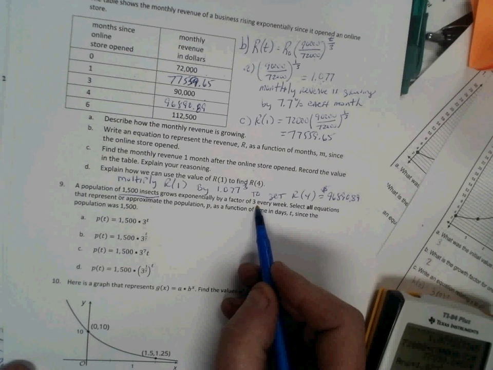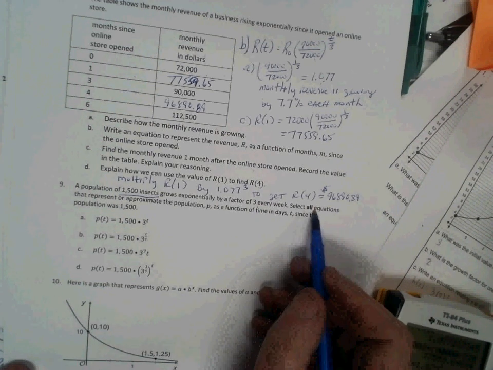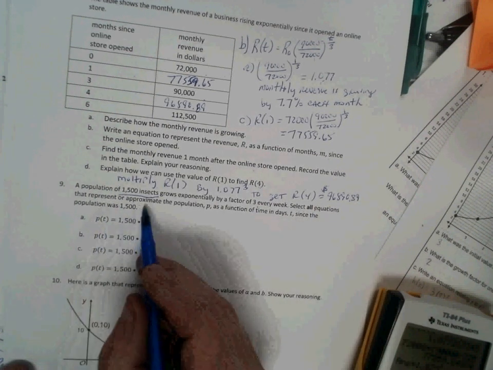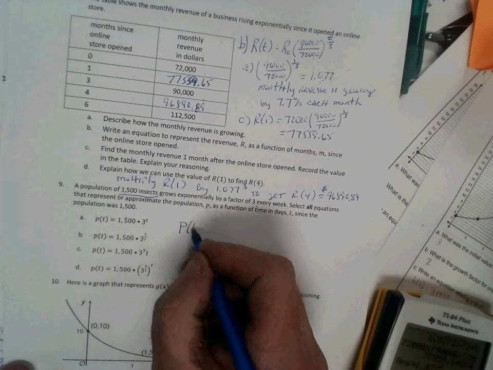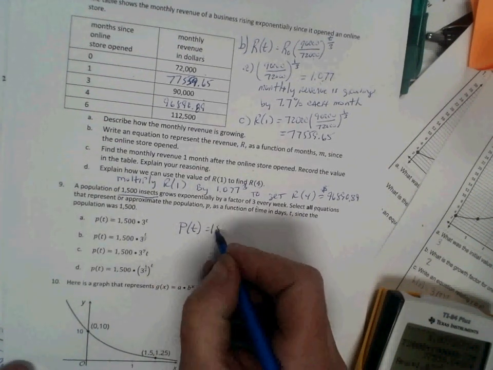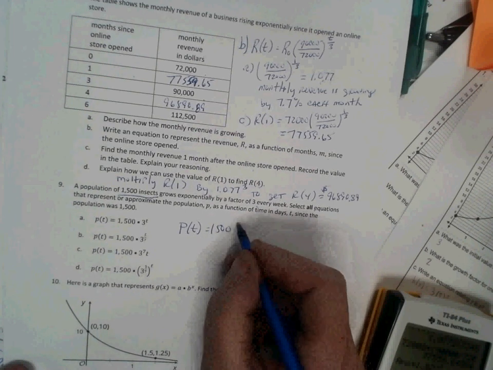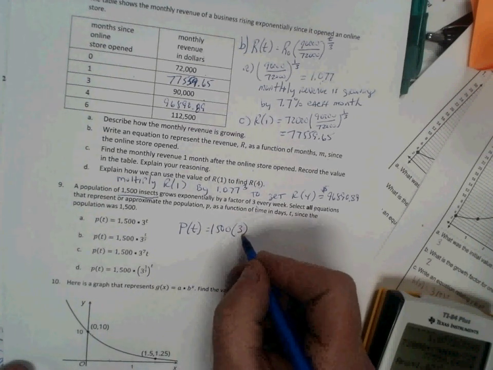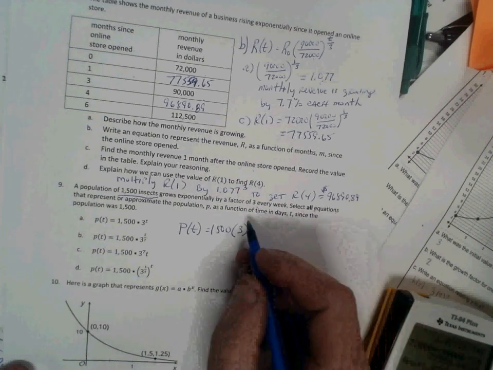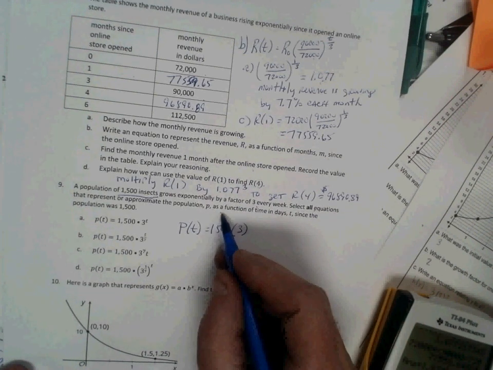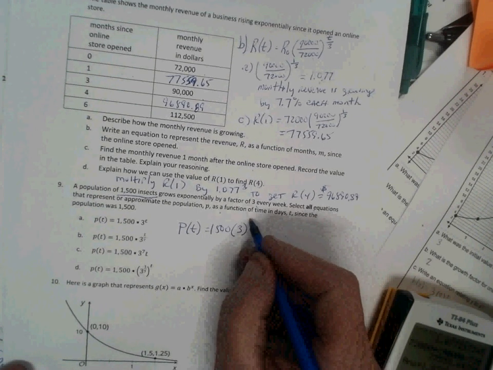Look at this, 1,500 insects grows exponentially by a factor of 3 every week. Select all equations that represent or approximate the population. So P of T equals the initial value, 1,500. Growth factor is 3 because it's by a factor of 3. And each week, this says as a function of days. How many days in a week?